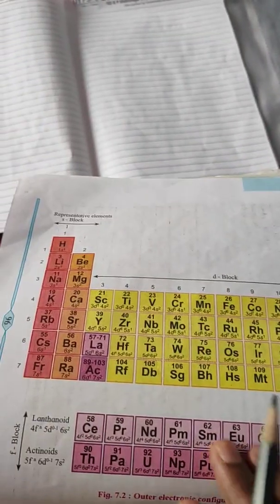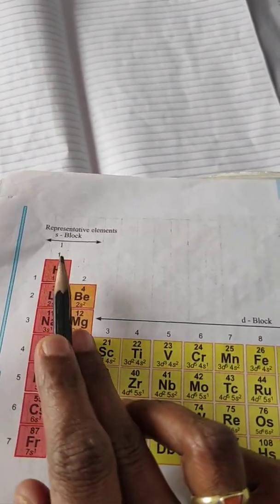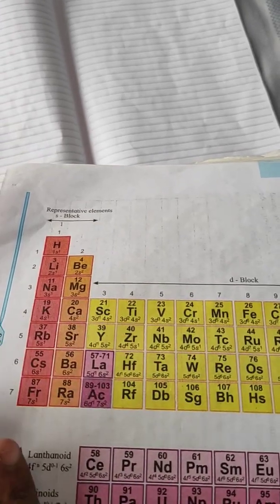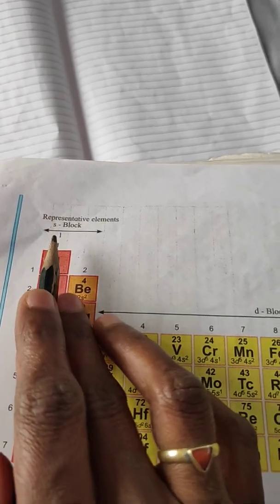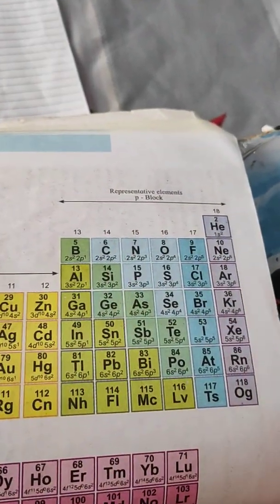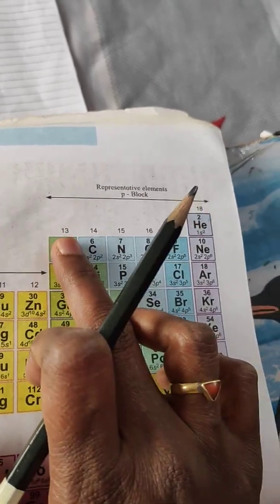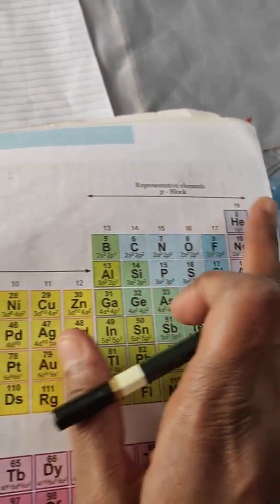When we see the modern periodic table, group numbers 1 and 2, on the left hand side, are known as S block elements. On the extreme right side, from group number 13 to 18, the elements are called P block elements.